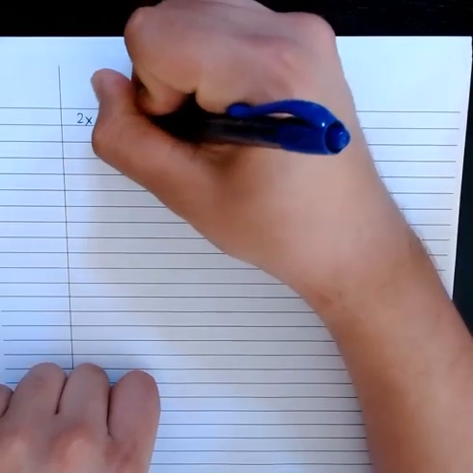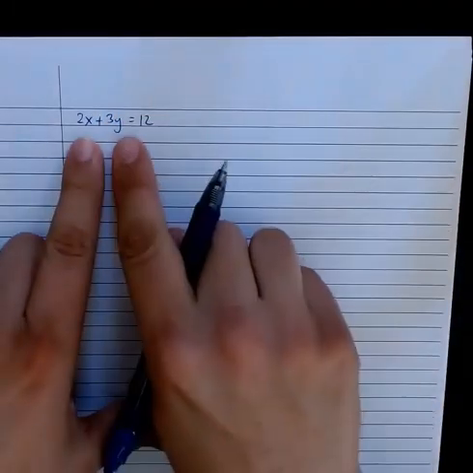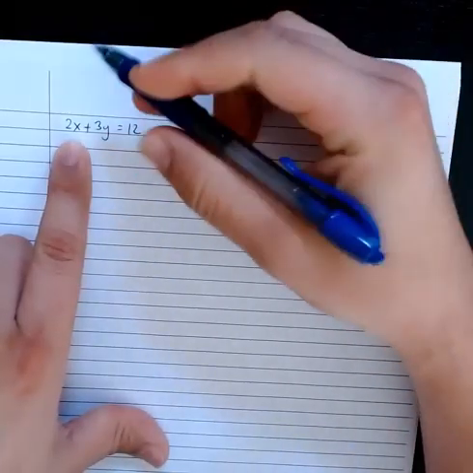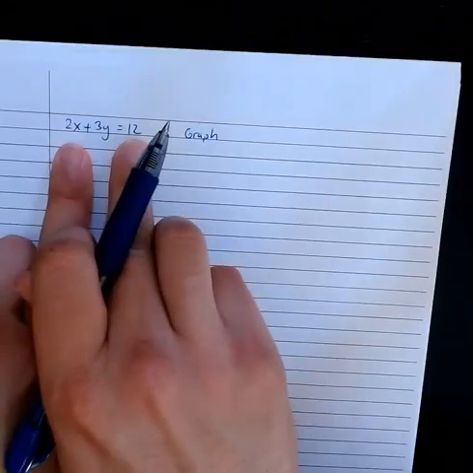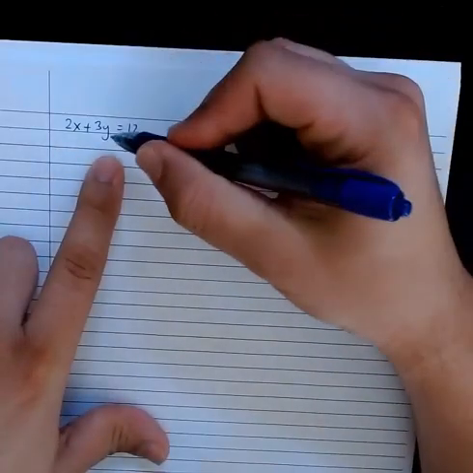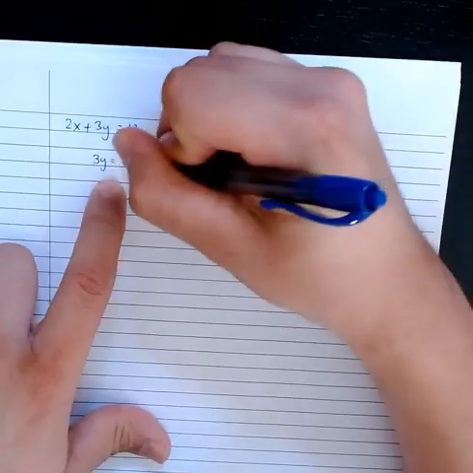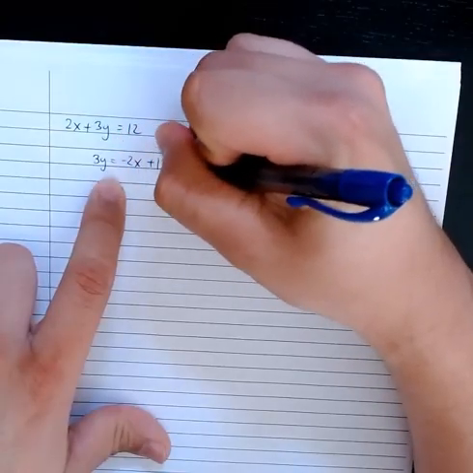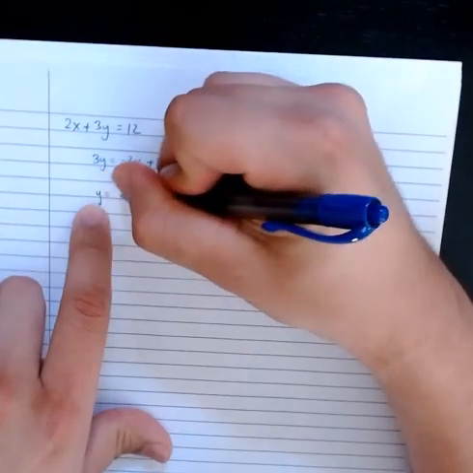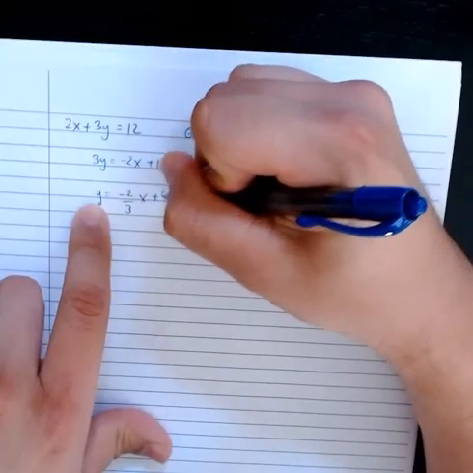2x plus 3y equals 12. All right. Reasonably straightforward. Here we could graph this by plotting individual points. However, the typical way is to write this in slope-intercept form. So here we can solve for y. Let's subtract 2x from both sides. That gives 3y equals negative 2x plus 12. And now if we divide both sides by 3, we get y equals negative 2/3 x. If you divide 12 by 3, you're just going to get 4.